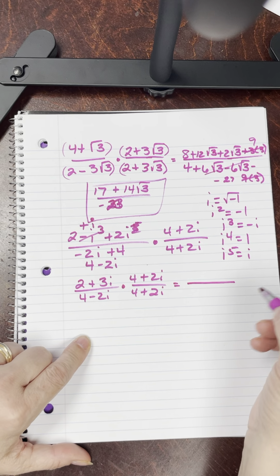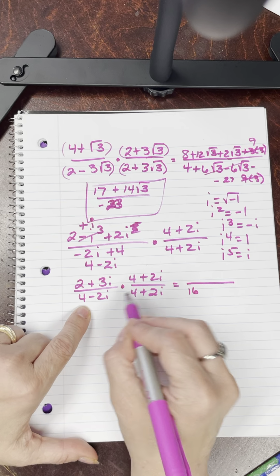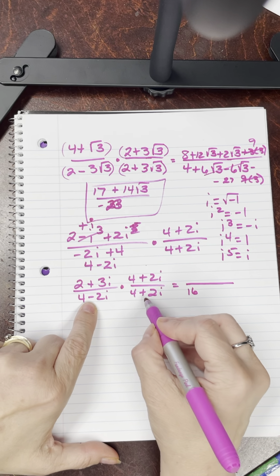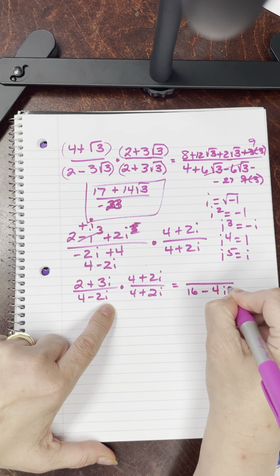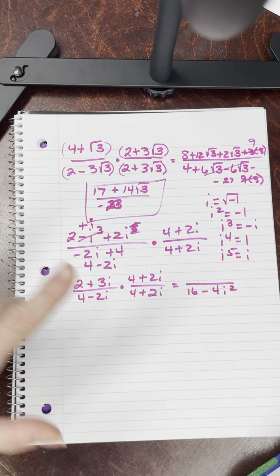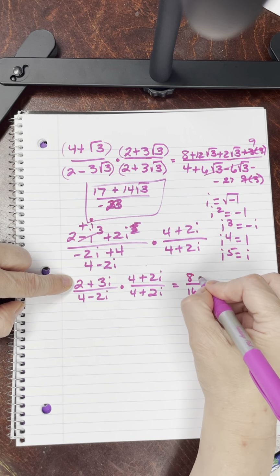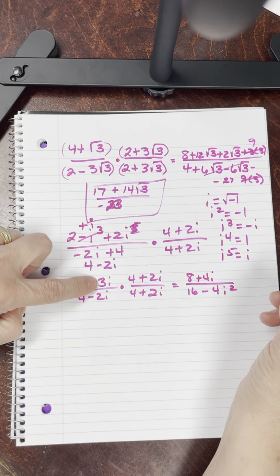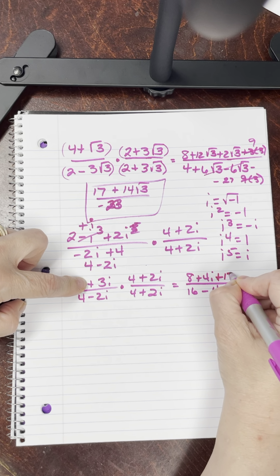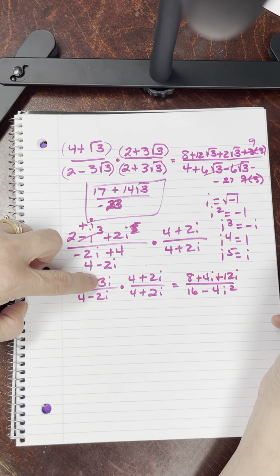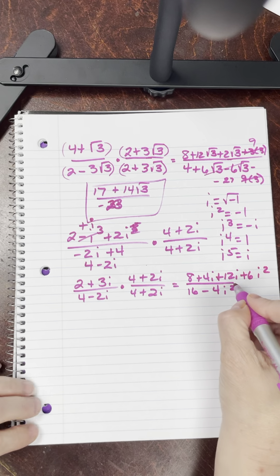Starting with the denominator, just because I usually like to, 4 times 4 is 16. I'm going to forget the middle terms because I know they're canceling off. Negative times positive is negative. 2 times 2 is 4. i times i is i squared. And I'll come back and fix that in a minute. Distributing, 2 times 4, 8. 2 times 2, 4i. Negative 3i times 4 is positive 12i. And 3 and 2 makes 6i squared.